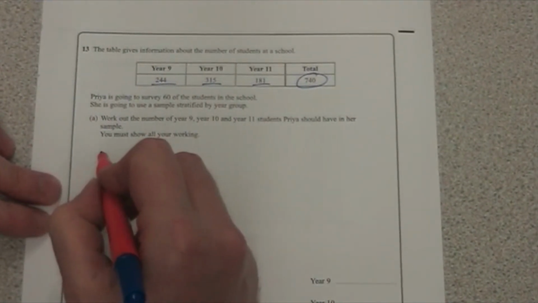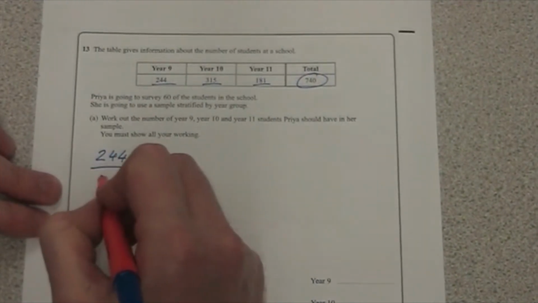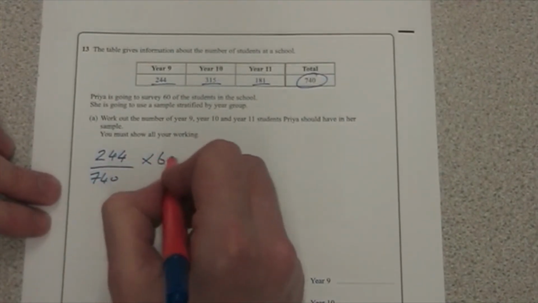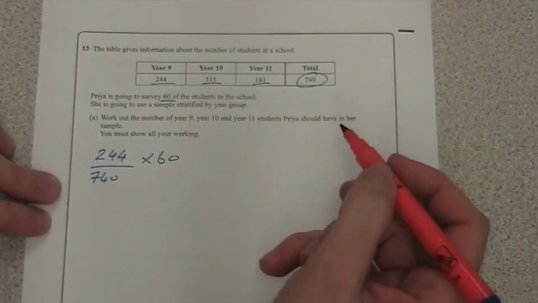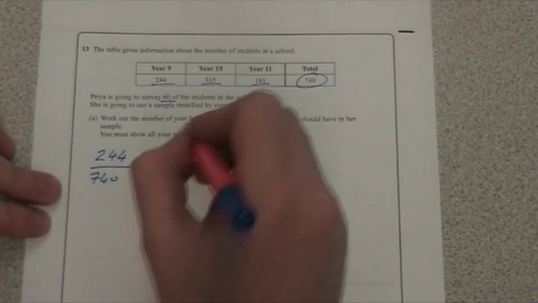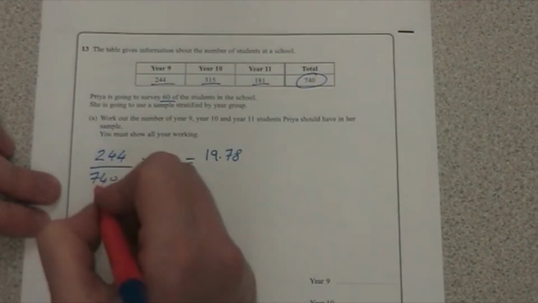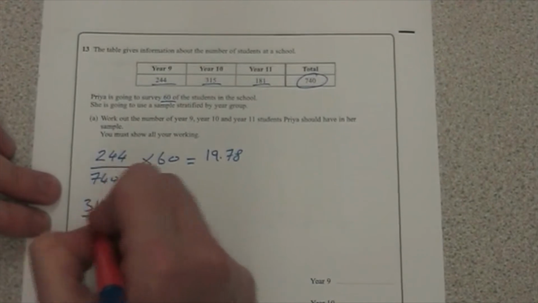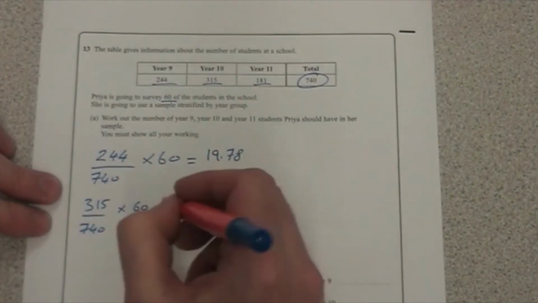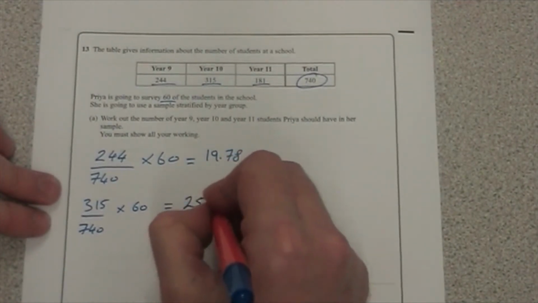First, we take our number of Year 9s, which is 244, and place it over 740, which is our total. We multiply this by 60 because that is the number we're working with in the stratified sample. Putting this sum into our calculator, it comes out as 19.78. Again, we do the same for Year 10. We put 315 over 740, multiply it by 60, and that gives us 25.54.